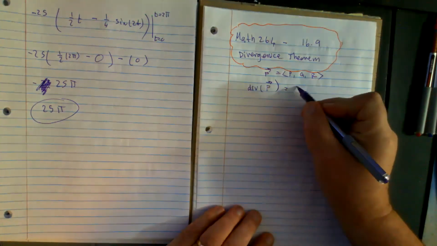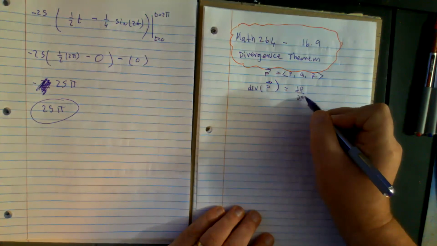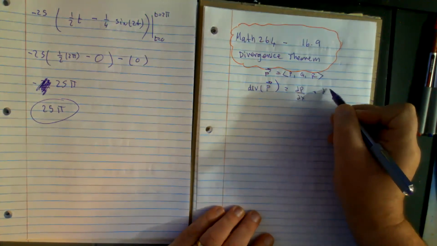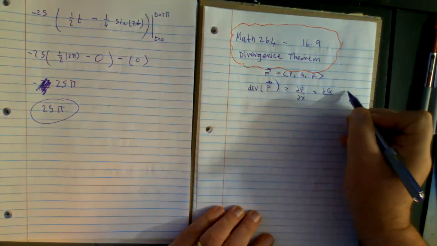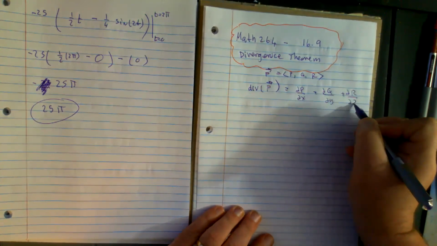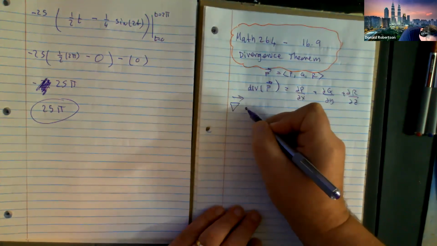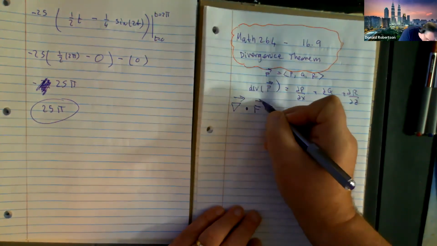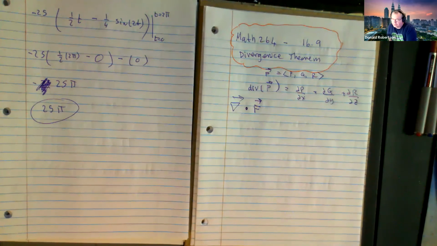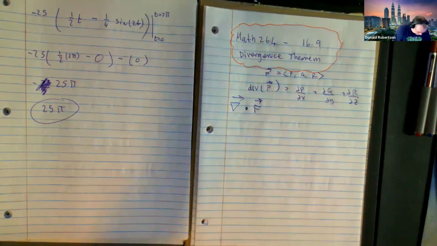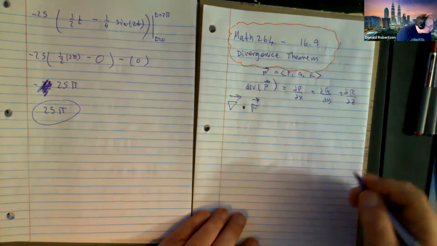Derivative with respect to x of P, plus the derivative with respect to y of Q, and then the derivative with respect to z of R. And if you use the grad operator, isn't that essentially the dot product of those two? Right. So let's do that as a starting point.